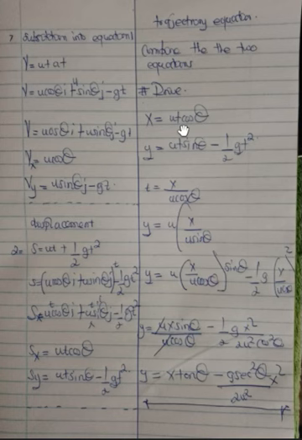From x is equivalent to ut cos theta, t is equivalent to x over u cos theta. You are going to substitute it into the second equation.